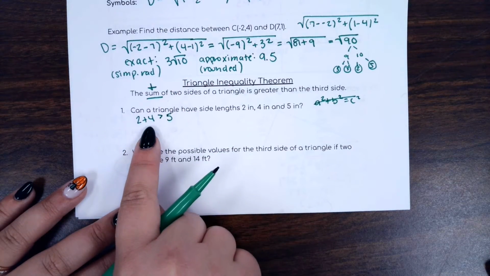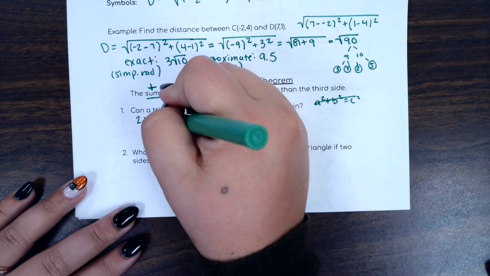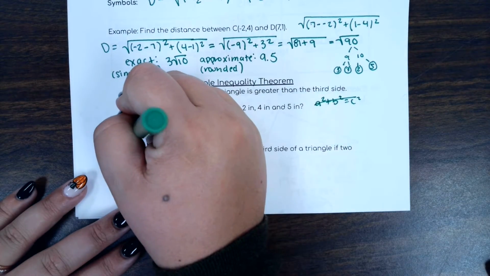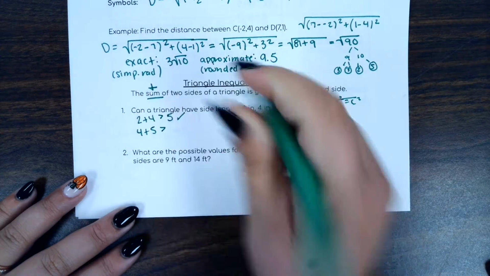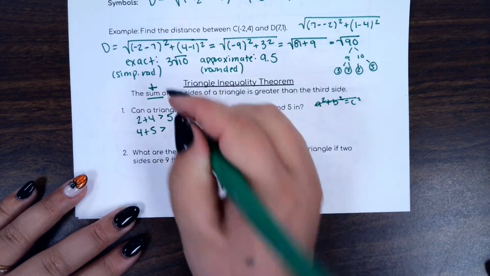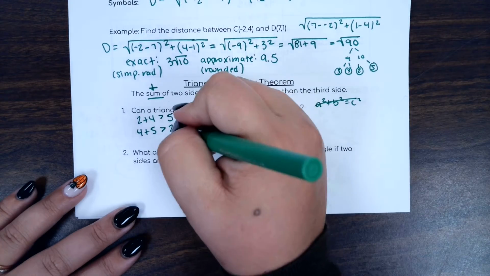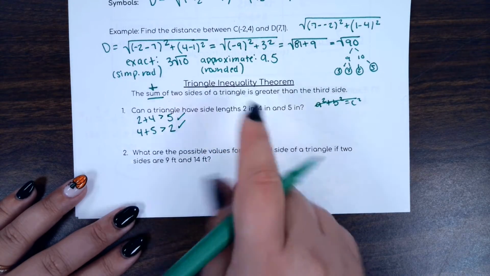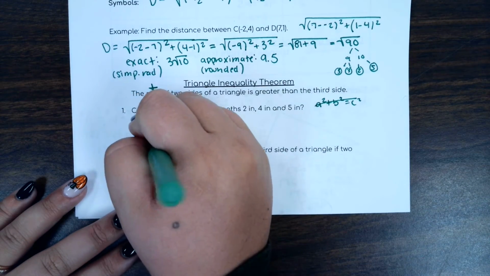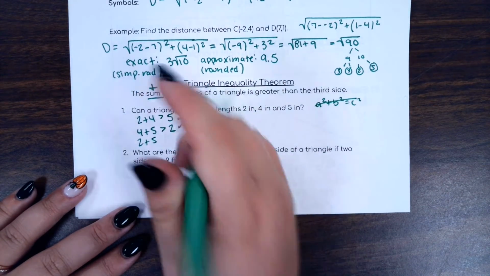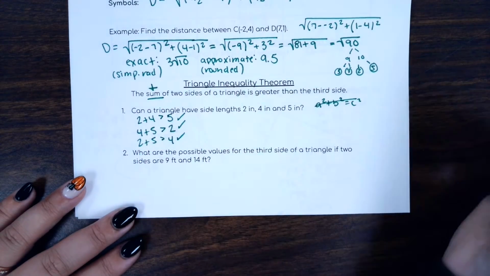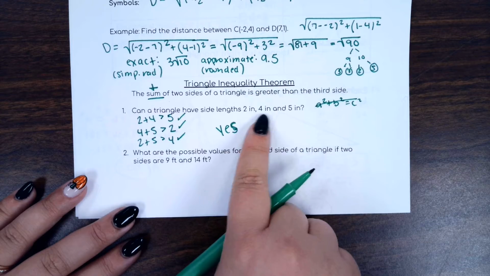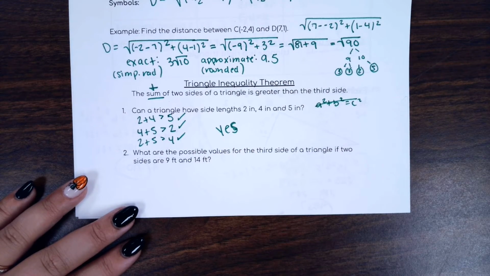Well, 2 plus 4 is 6. That is greater than 5. So that one checks out. Then we have to take 4 plus 5. Is that greater than the third side, which is 2? Yes, it is. And lastly, we have to take 2 plus 5. Is that greater than the third side of 4? Yes. So that means yes, 2, 4, and 5 do form a triangle.